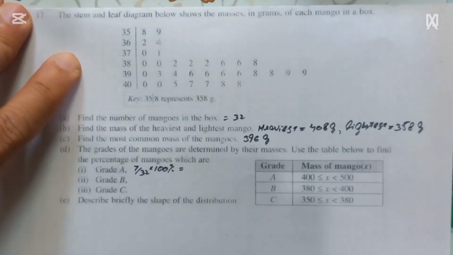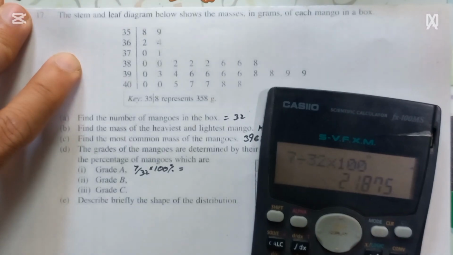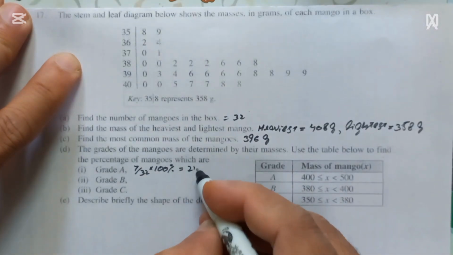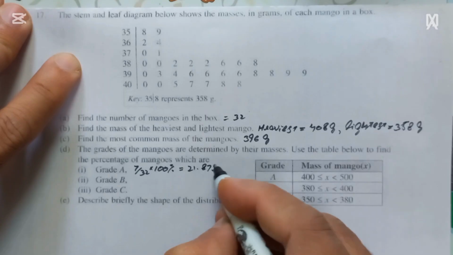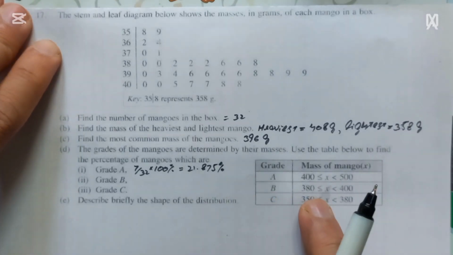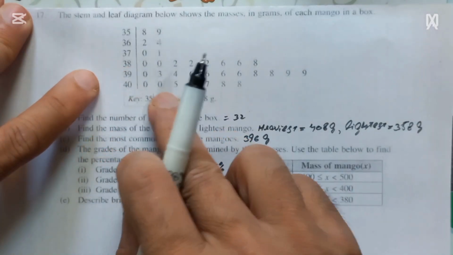Solve it on the calculator: 7 by 32 multiplied by 100. This will be 21.875%.